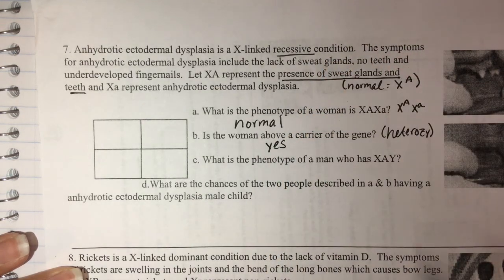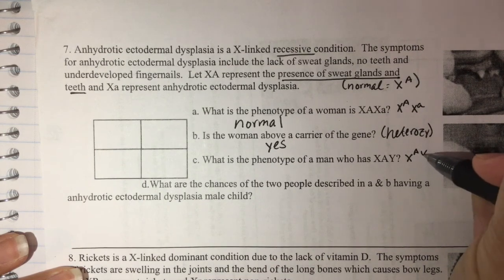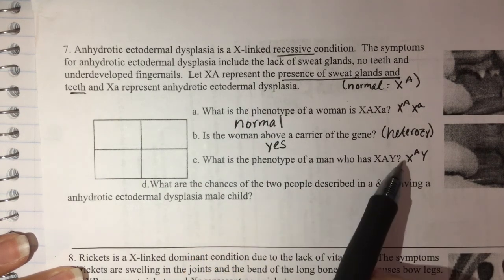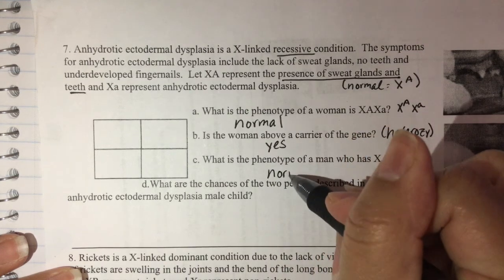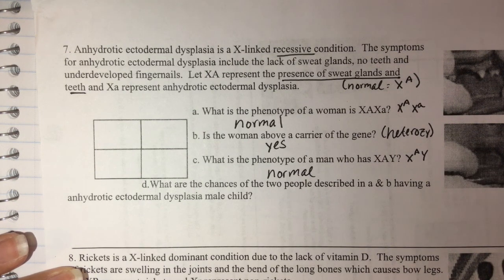If you have a man who's X big A Y, what is his phenotype? Is he normal or does he have the disease? Well, in this case, because he's X big A, he's going to be normal. And remember, sex-linked inheritance travels on the X, not on the Y. So the Y is not going to have a letter above it.